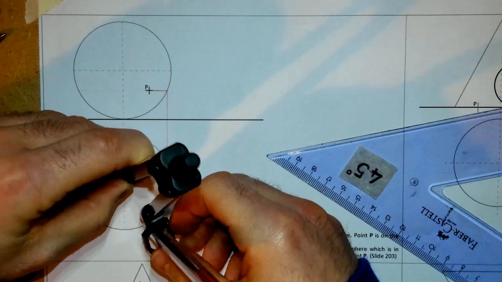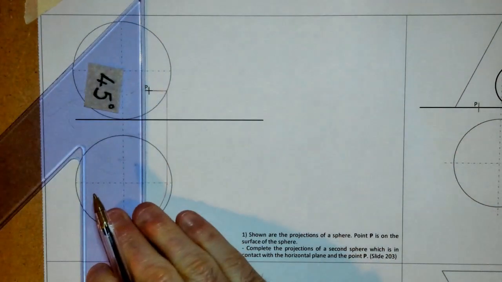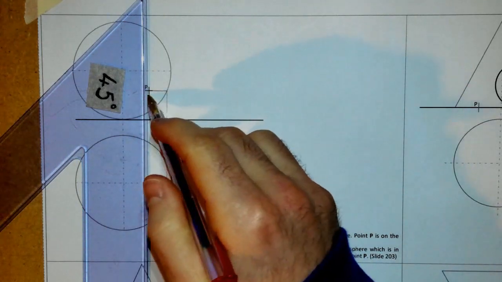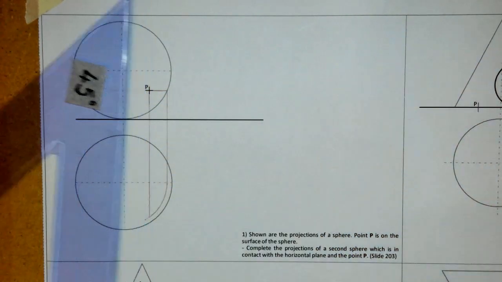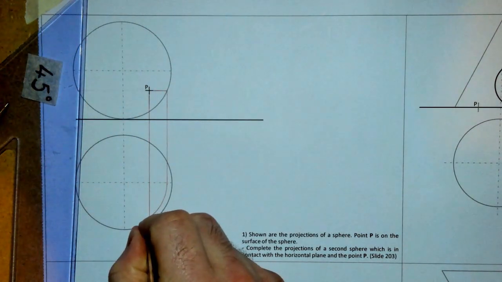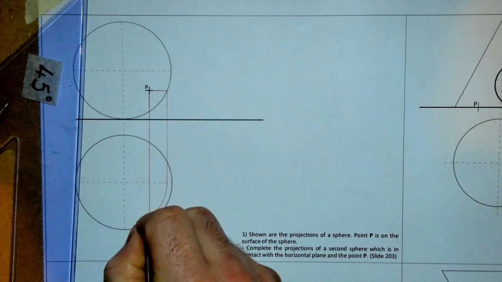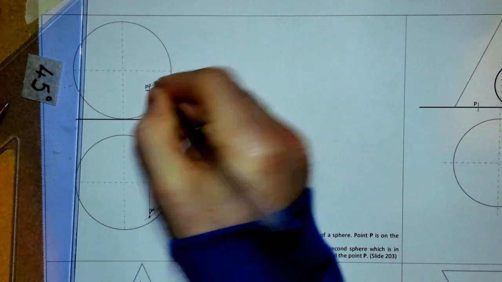I'm going to rotate that around, and somewhere along that arc should be the point of contact right there. That is our point P in our plan view. Mark that in a little bit better there, POC technically, and I'll write POC up here as well.